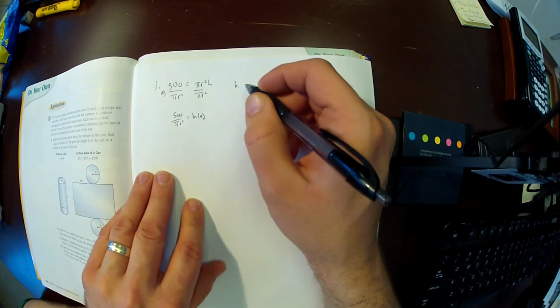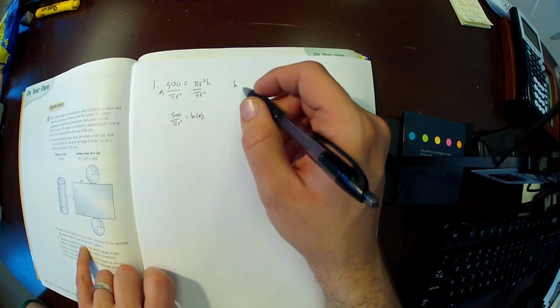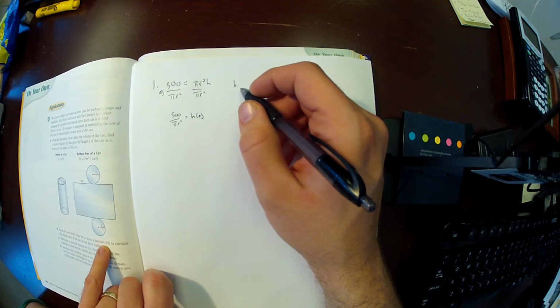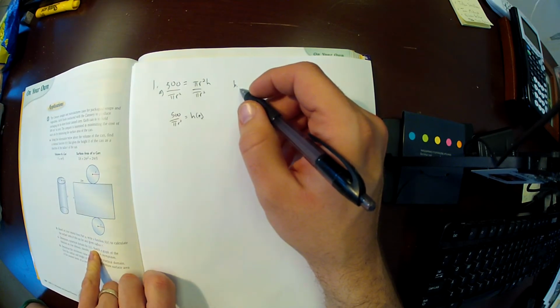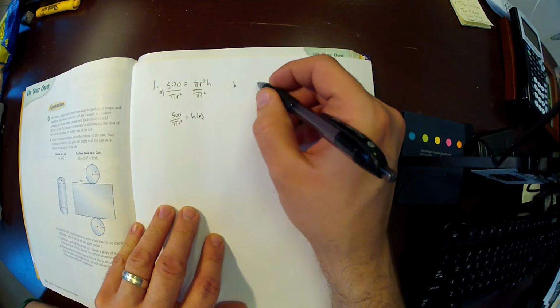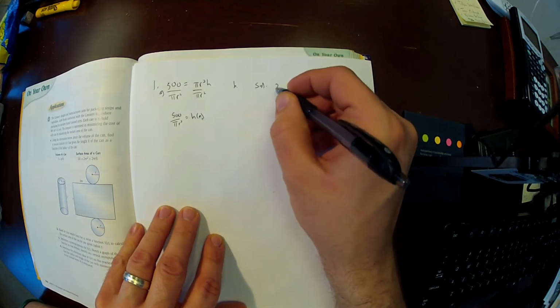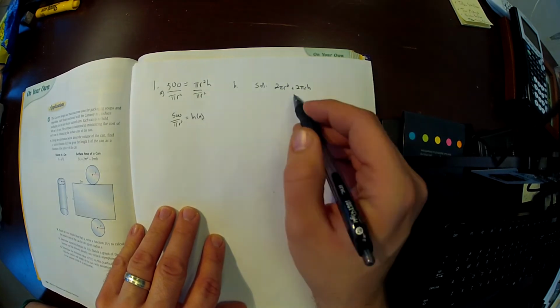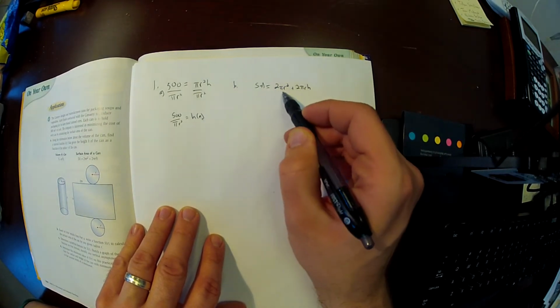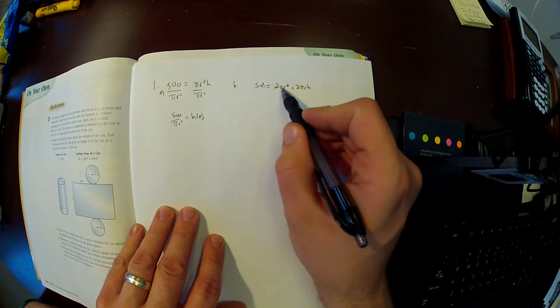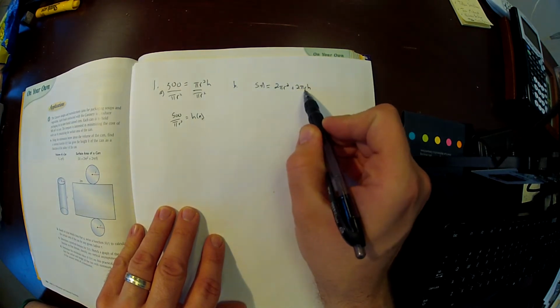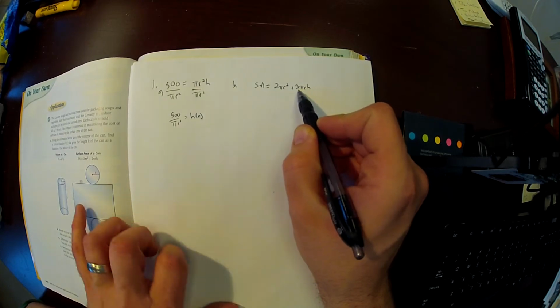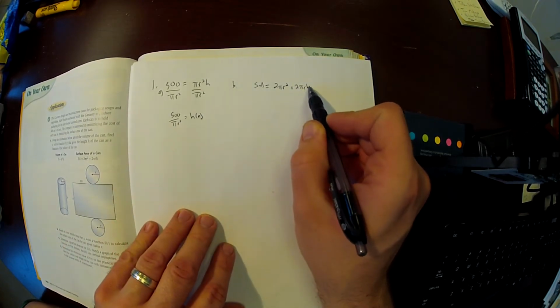Then part B, based on your results from part A, write a function s of r to calculate the surface area of the can for any given radius r. Well, our surface area equation is given to us by 2 pi r squared plus 2 pi r h. If we analyze it a little bit, the 2 pi r squared is twice the area of a circle. Pi r squared is the area of a circle, top and bottom of the can. And then this 2 pi r h is the circumference of a circle, which gives us the length of the rectangle, times the height of that rectangle.